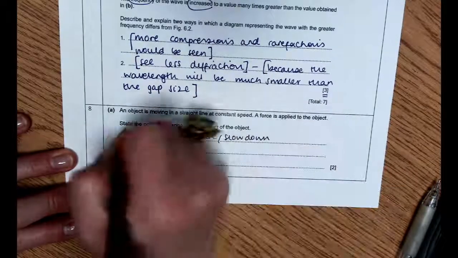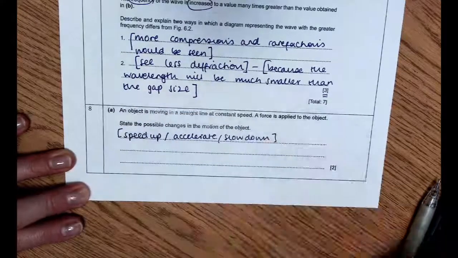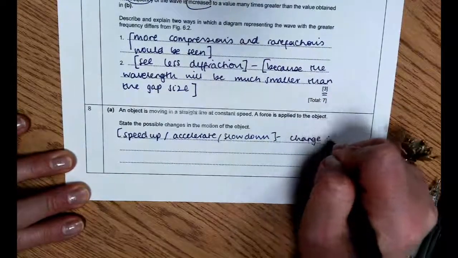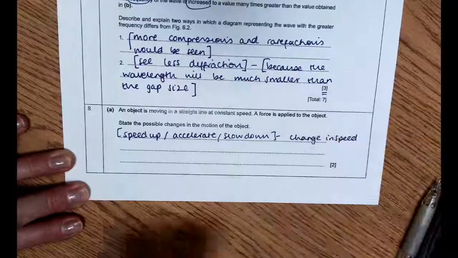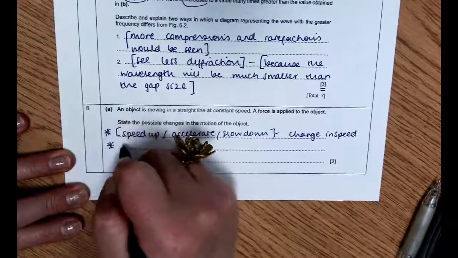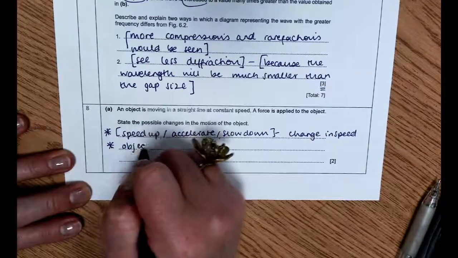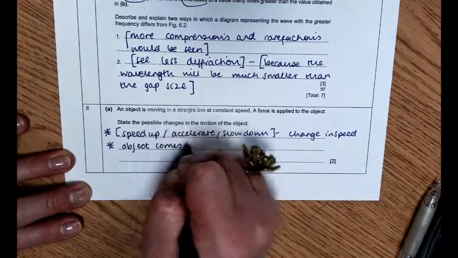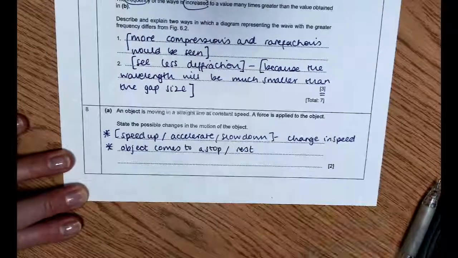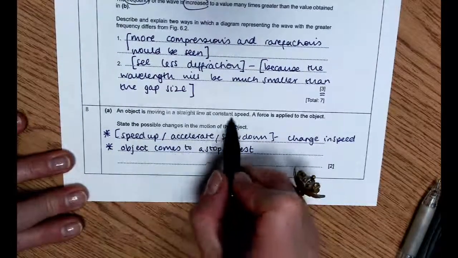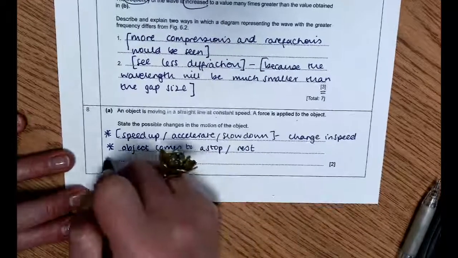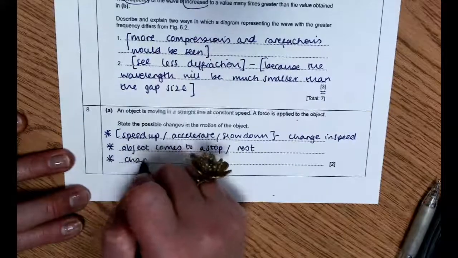They're all worth the same mark point because they're indicating a change in speed. Okay. You could say the object comes to a stop or to rest. Okay, because it was moving at a constant speed and then a force is applied, so we could stop it. We could also change the direction of the object.